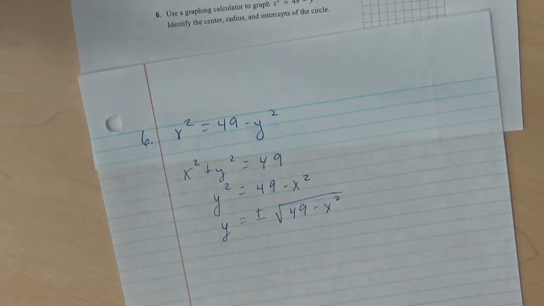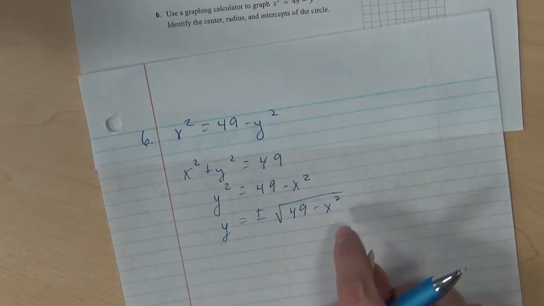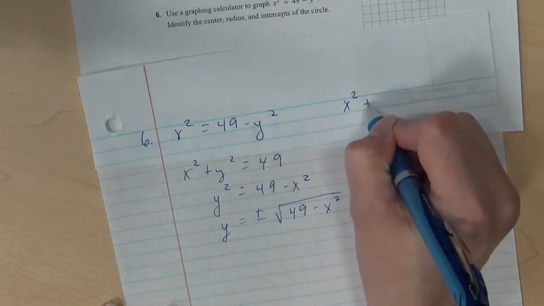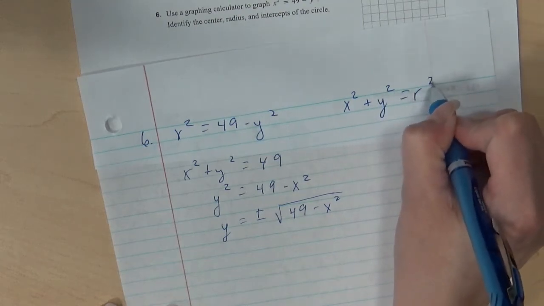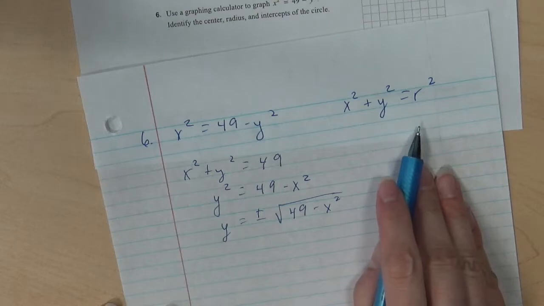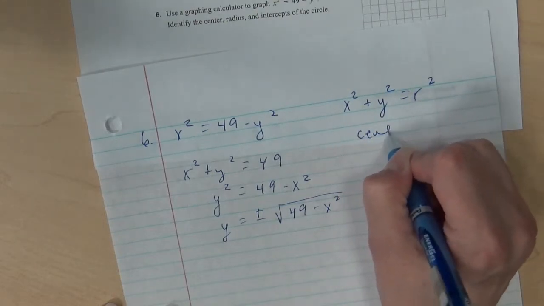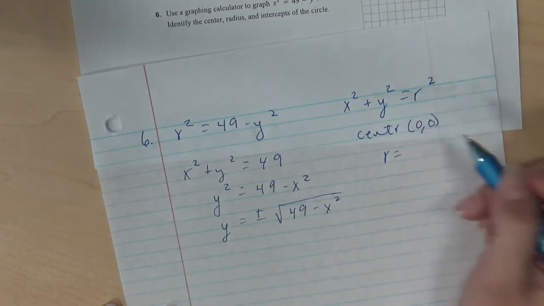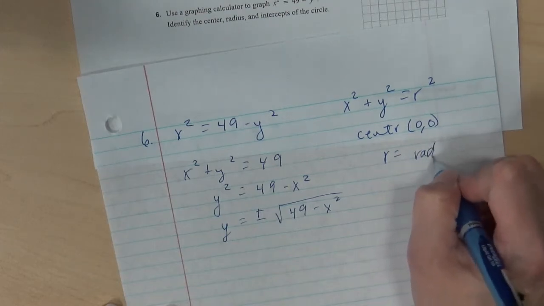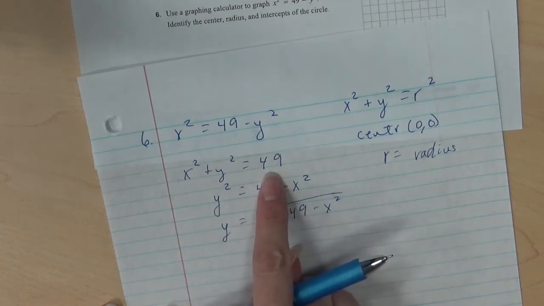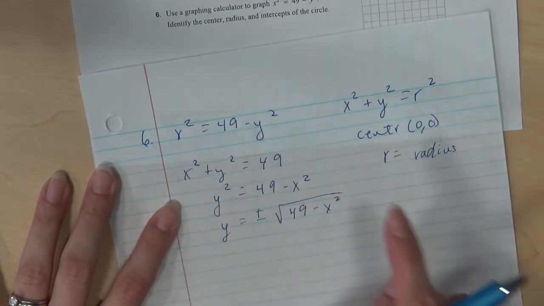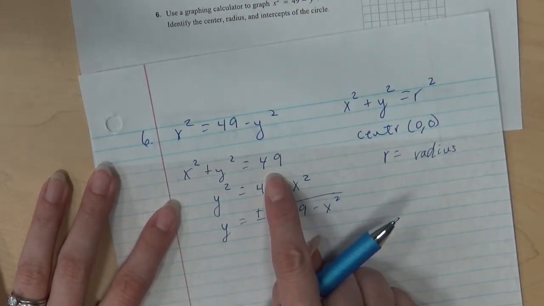Okay. Now this one, because it's got the x squared on the inside, this is not the square root function that we used in the previous, in number 5. This one's a little bit different. You may recognize this from Math 2. x squared plus y squared equals r squared. That's the equation of a circle with a center 0, 0, and the radius would be the square root of the r squared, where r is the radius. So this one is actually in that form. Looking at this, I know from this information that my center is 0, 0. My radius is the square root of this constant, so my radius should be 7.